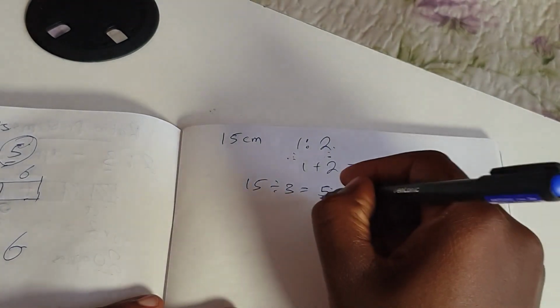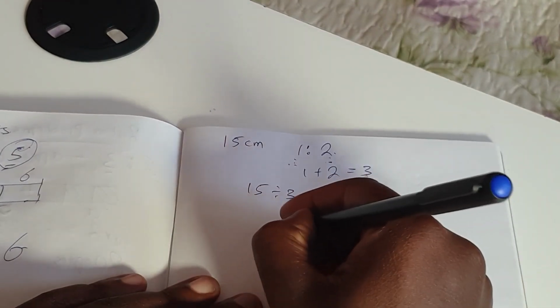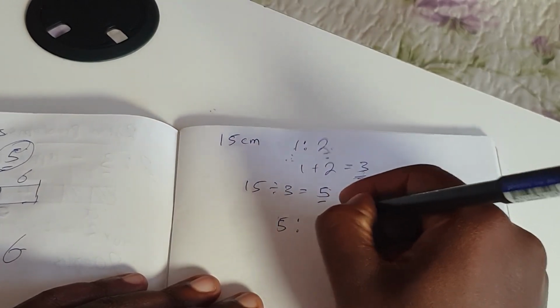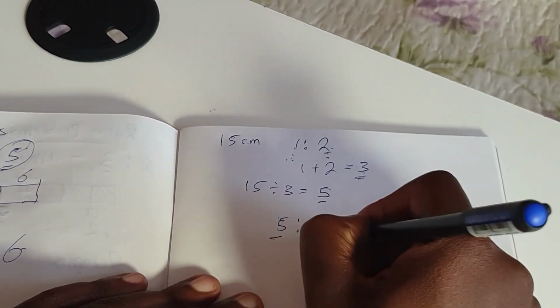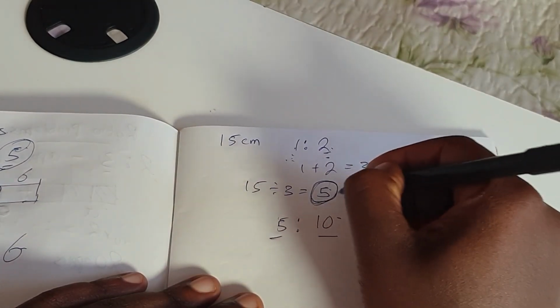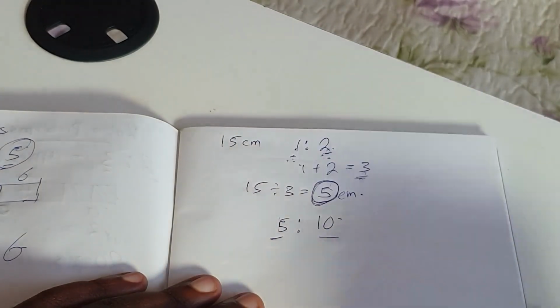Each unit gets 5. So this one, because it's just 1, it's 5 times 1, and this one is 2, you get 10. So it's 5 and 10, because each unit is worth 5 centimeters. And then this one is 1, so 5 times 1, and then 5 times 2.